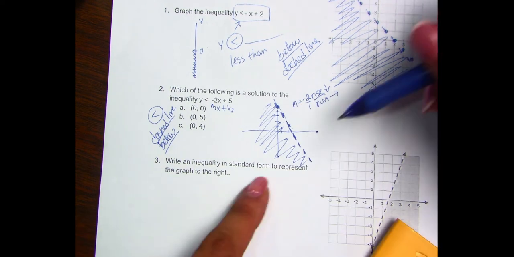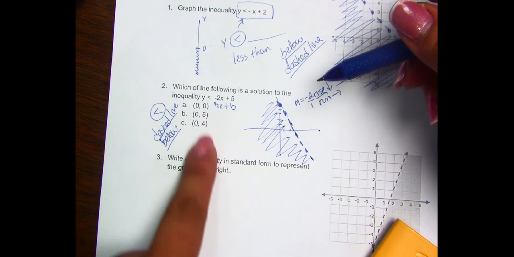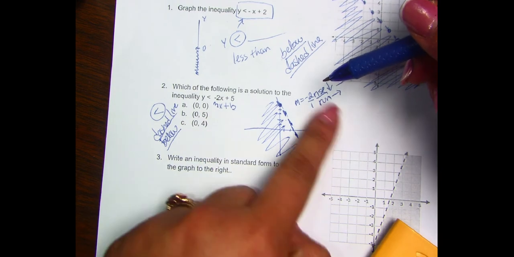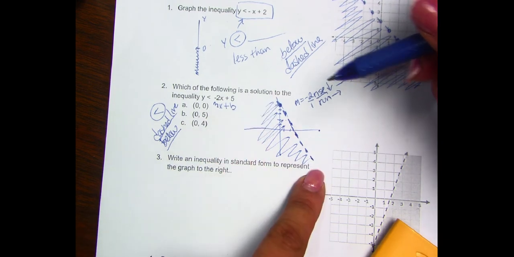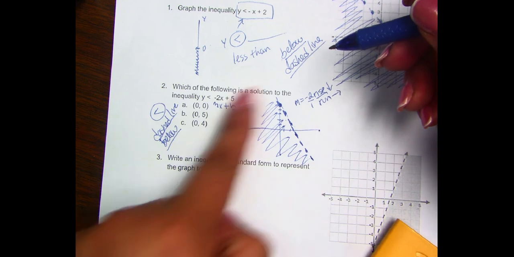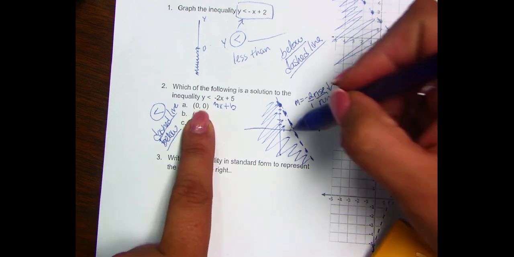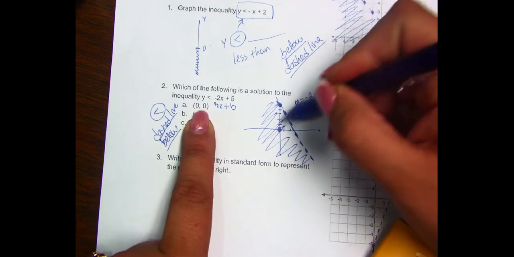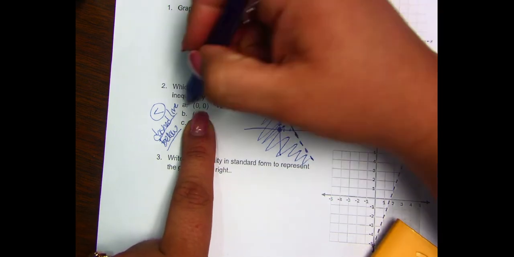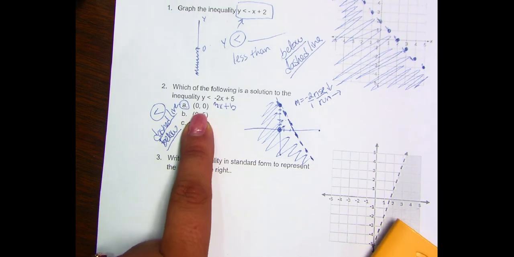So this sketch can help you confirm if these points are solutions or not. And just to remind you of the solutions, that is where the shaded area is. So right away, 0, 0 is the origin. That is definitely in the shaded area. So that is a solution.